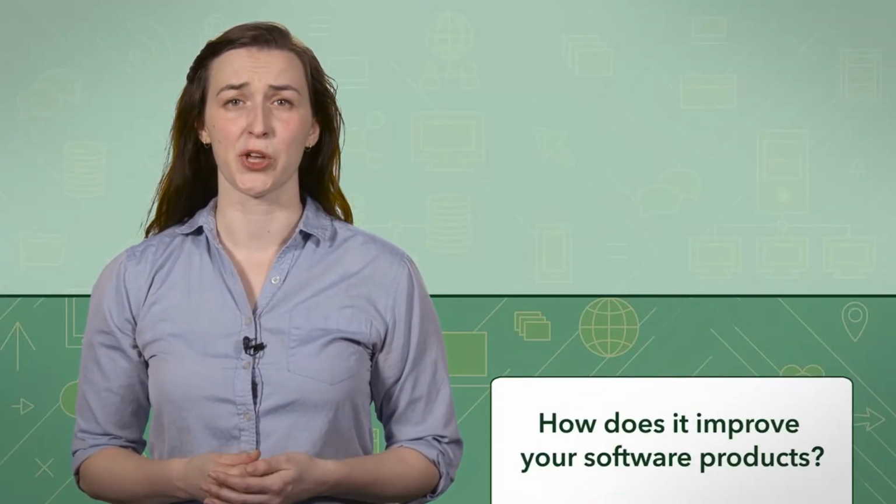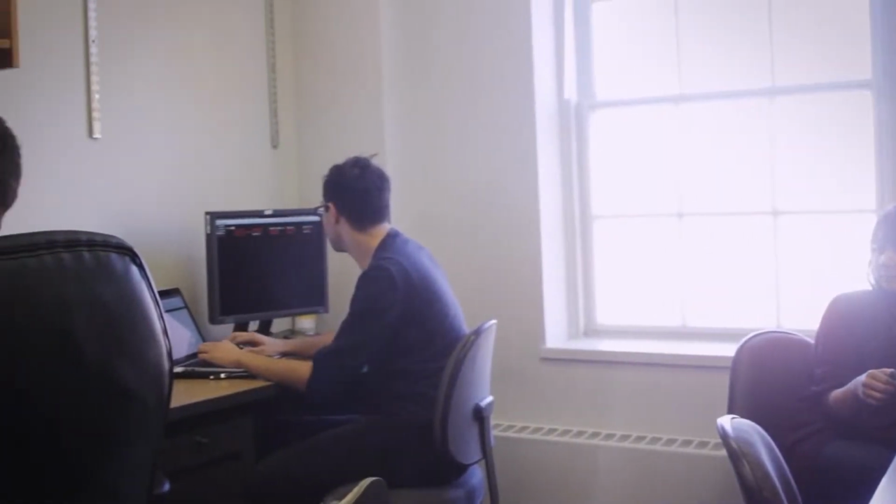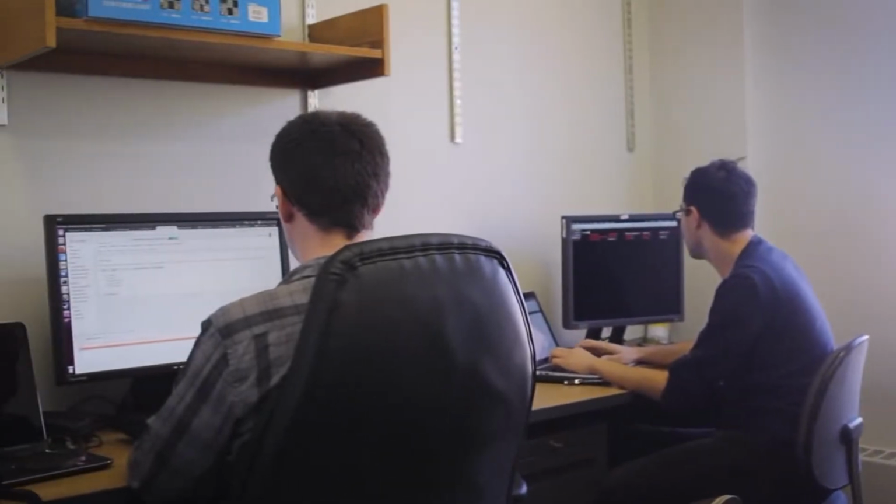So, what is software design and architecture? How does it improve your software products? Consider this scenario. You join a project that's been in development for a while. You look at the code and become instantly overwhelmed. You can't tell what the purpose of the pieces are, things are unorganized, and design documentation is non-existent. You don't even know where to begin.